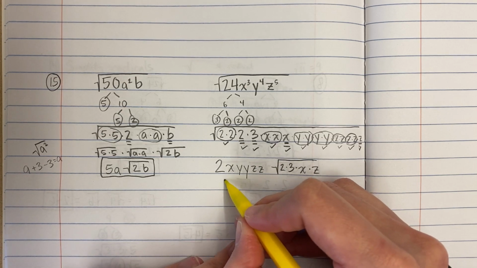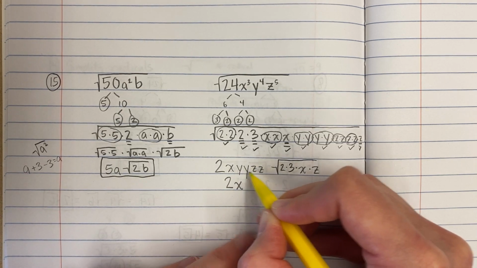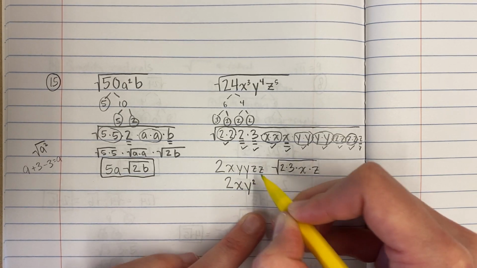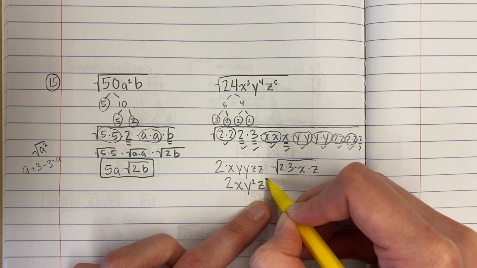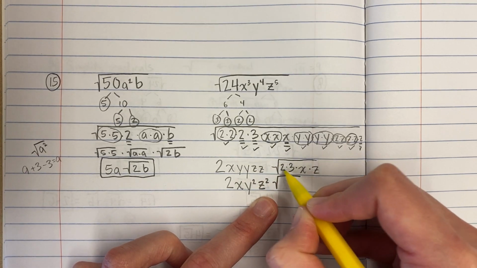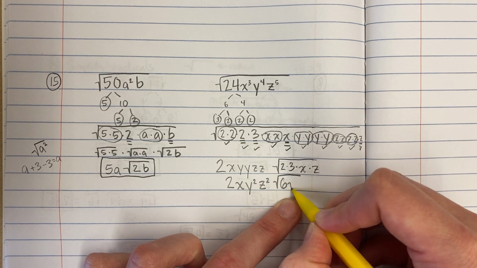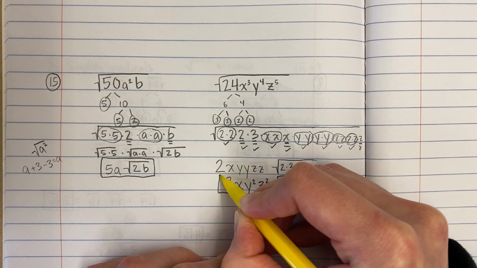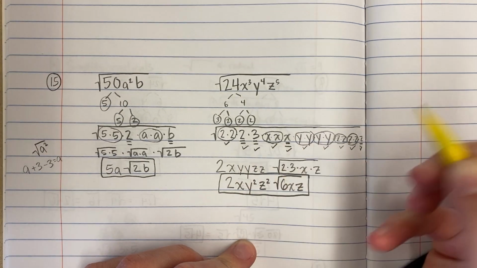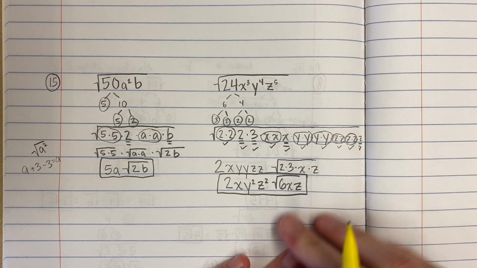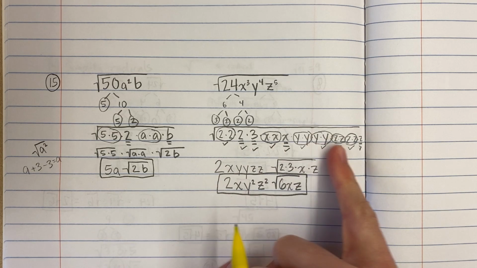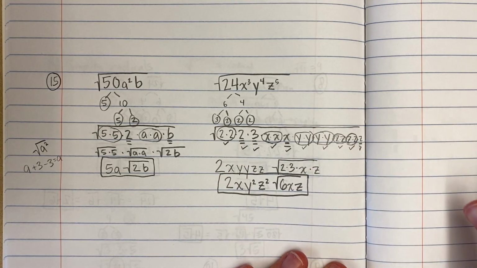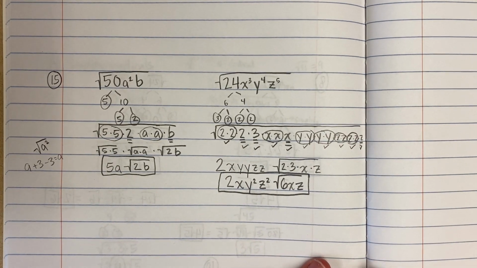So this is 2 times x, and there's 2 y's, that's y squared, z squared, and inside I have 2 times 3, that's 6, an x, and a z. Just like with exponent rules, this is longer, not harder though, right? Just longer. So you just got to be really careful, really neat, write it out nice and neat so that you can be successful on it.